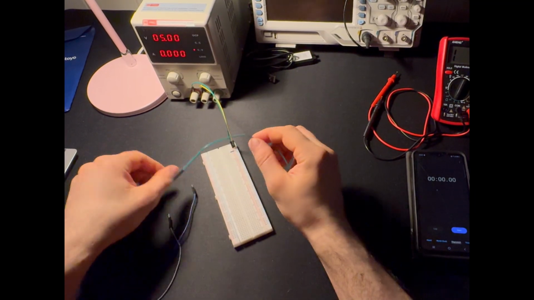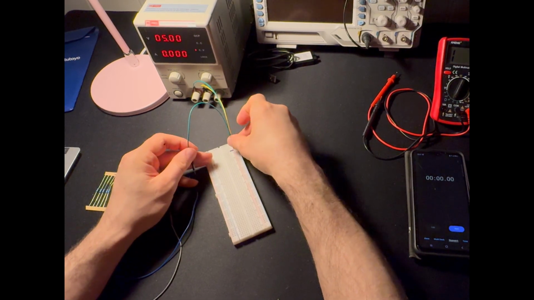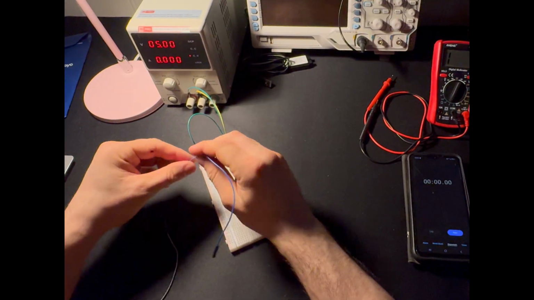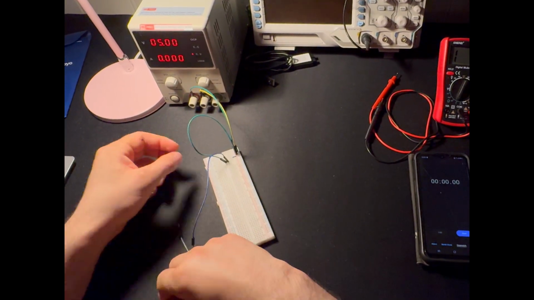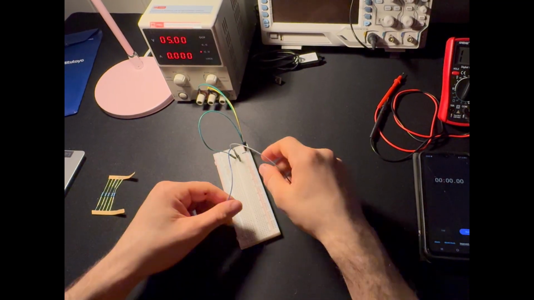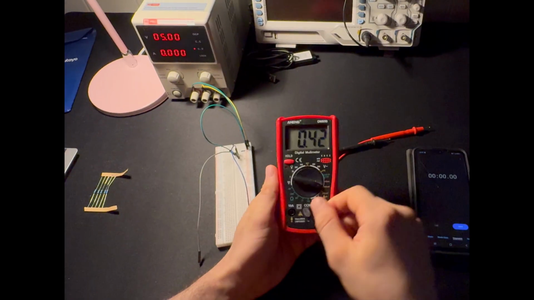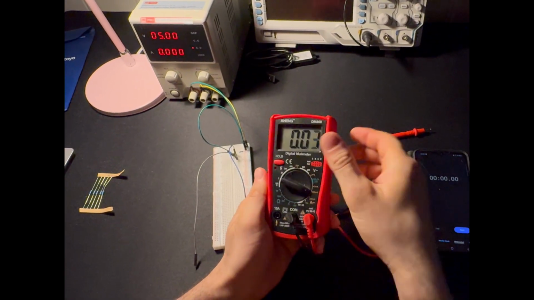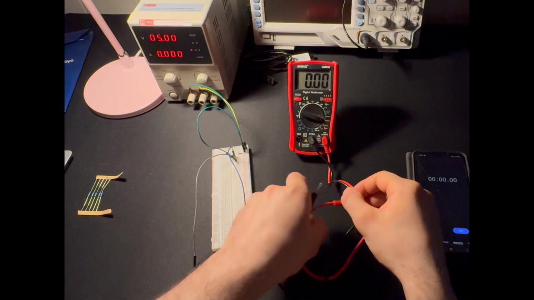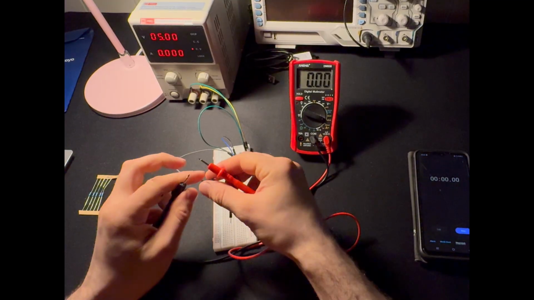Do not connect the multimeter in the current mode directly across the power supply. It would almost short the supply and can damage the meter fuse. Here I connect the resistor to prepare the circuit path. The current will leave the power supply, pass through the resistor and meter, and return back to the supply.